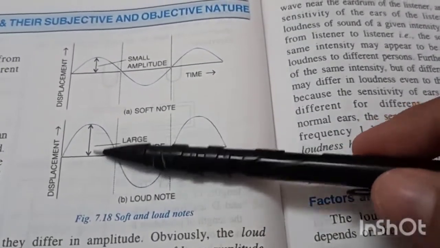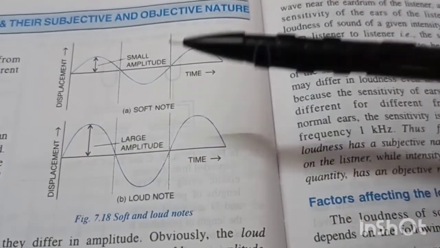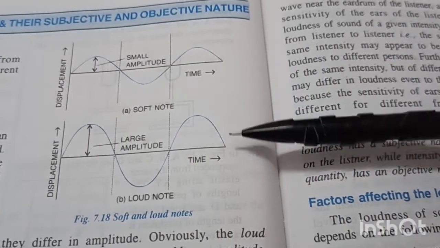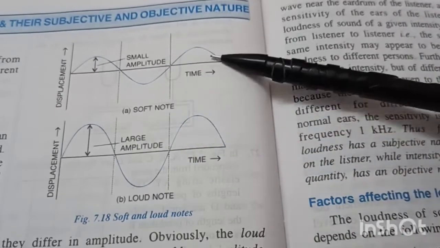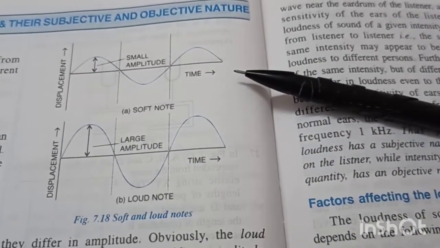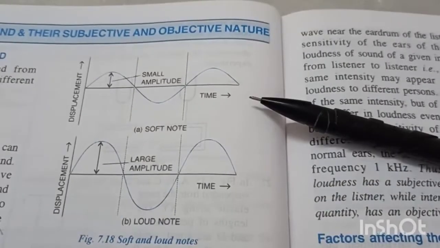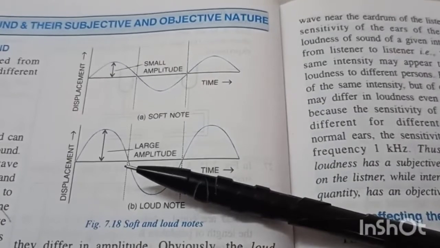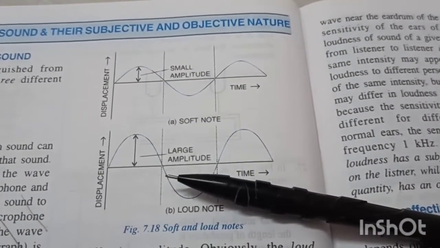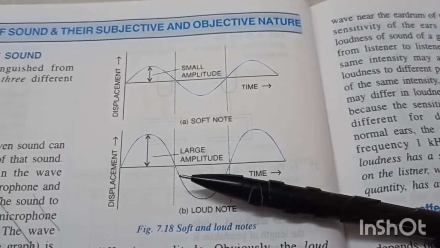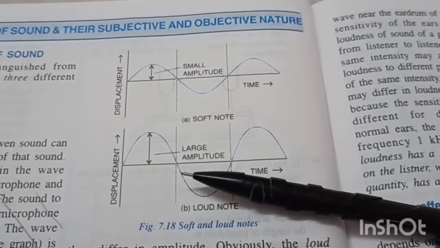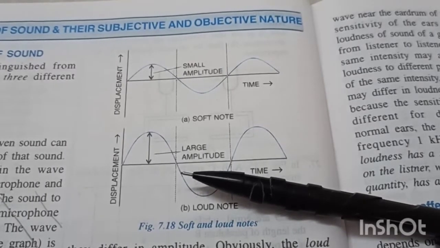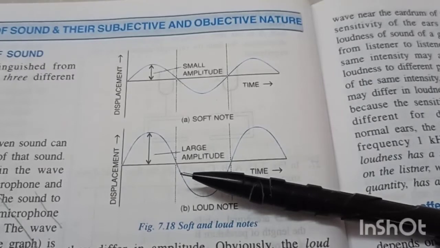Sound with a larger amplitude will produce a louder sound. So loudness depends on amplitude. More the amplitude, louder is the sound. Don't use the word directly proportional yet. Actually, intensity of sound, that is the amount of sound energy passing per second through a unit area normally, depends on the amplitude, and then the loudness depends on intensity of sound. So indirectly I can say that loudness depends on the amplitude of sound.